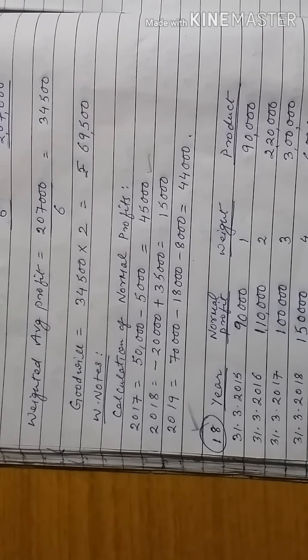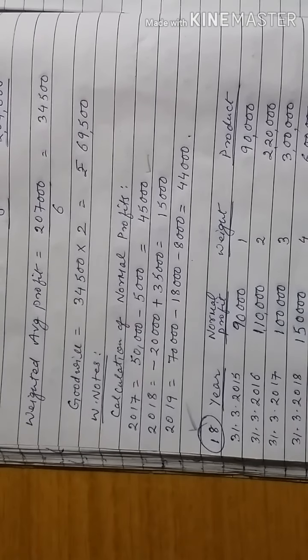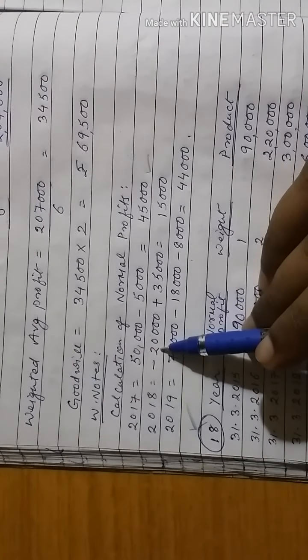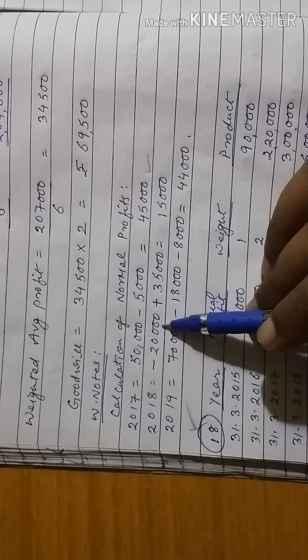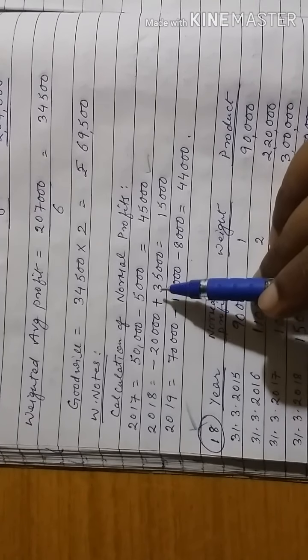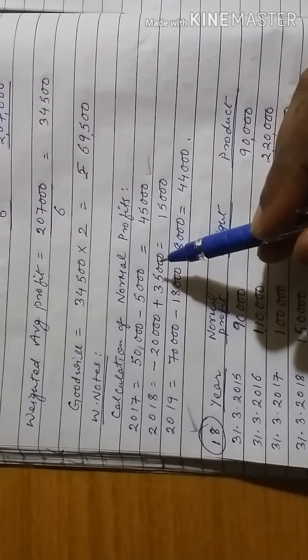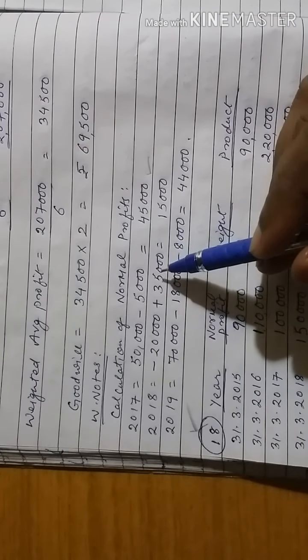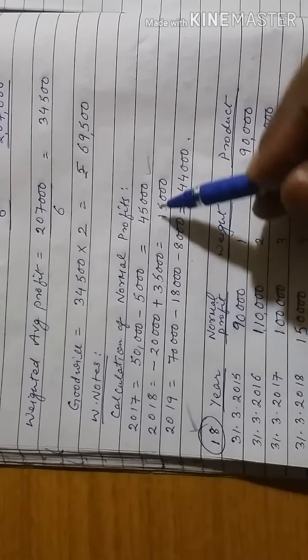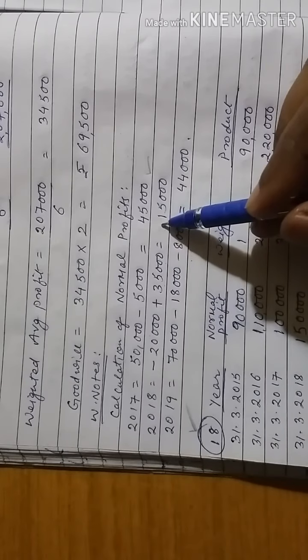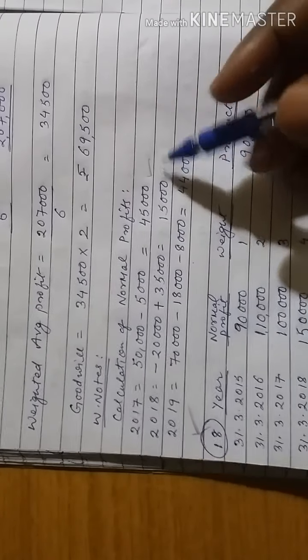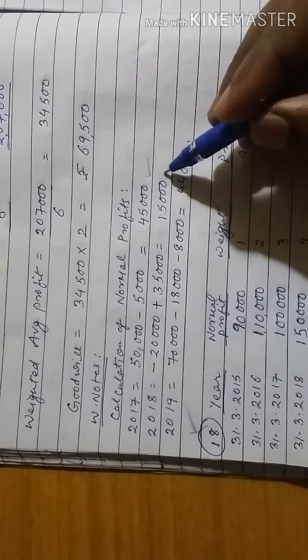Then for 2018, there is a loss. The amount of loss is 20,000. So minus 20,000 will be written, and this loss is due to loss by fire. So this is abnormal loss, and we add back abnormal losses. So we will add 35,000. Now we get a profit. So minus 20,000 plus 35,000 is plus 15,000. So this is the amount of profit for 2018.